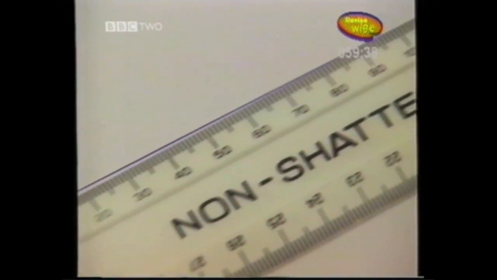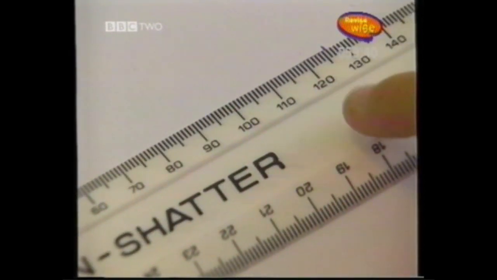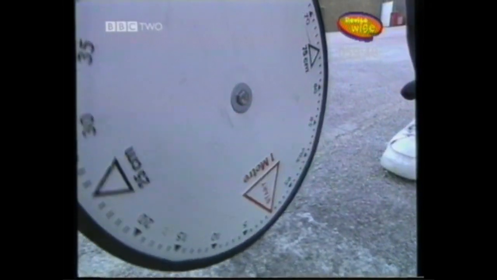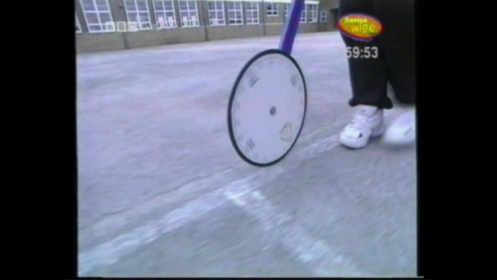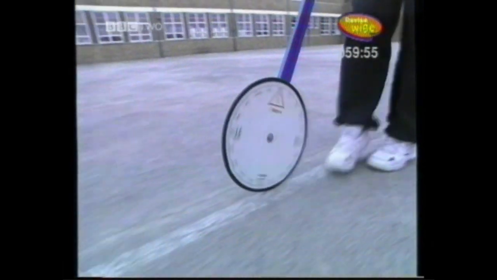And all those quantities are measured in different ways. We measure small distances with a ruler. We measure longer distances with a tape measure. We measure even longer distances with a trundle wheel.